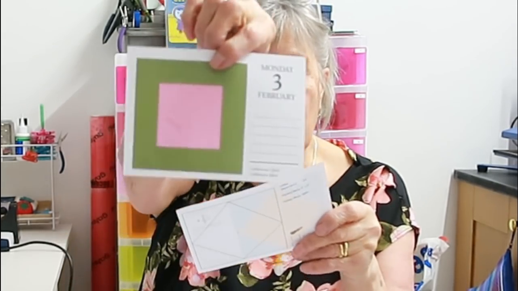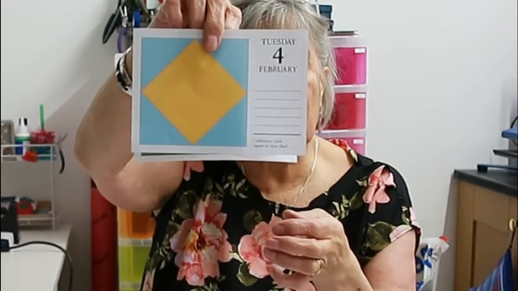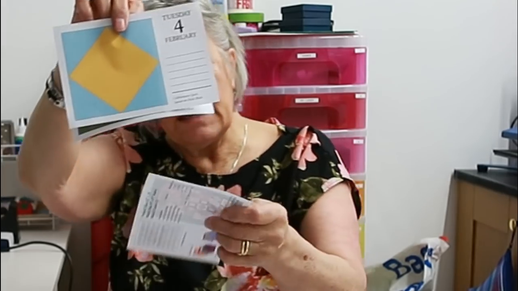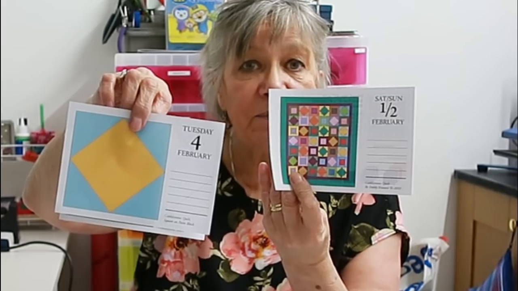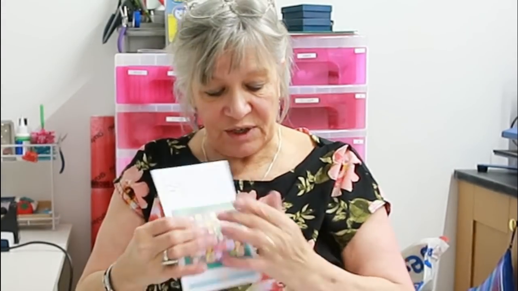Monday the 3rd of February shows you the block with the square, and Tuesday the 4th of February shows you the block with the diamond. And basically, since it consists of nothing but squares and diamonds, you can easily put that together. At least if you're a quilter you can. Whether you can do it if it's me, that might be a different question. So that one, I'm going to stop on the Wednesday the 5th. I'll let you see that the next time I do a vlog.